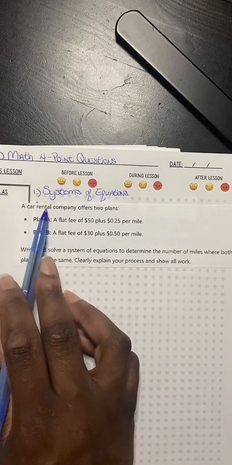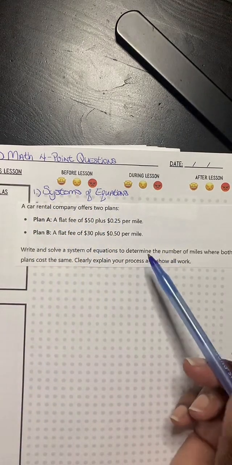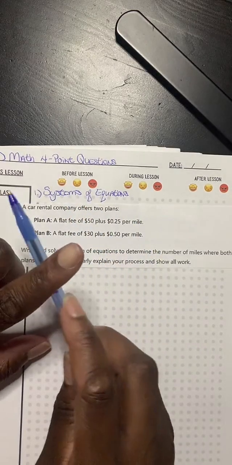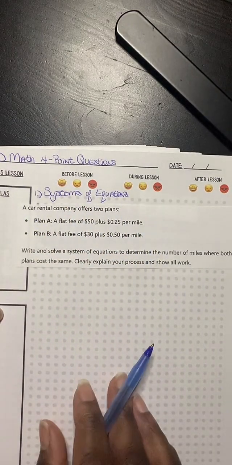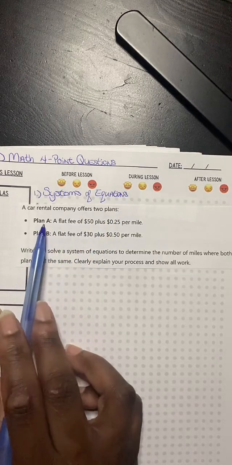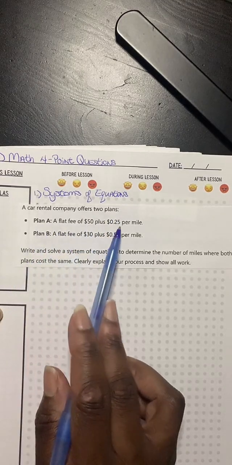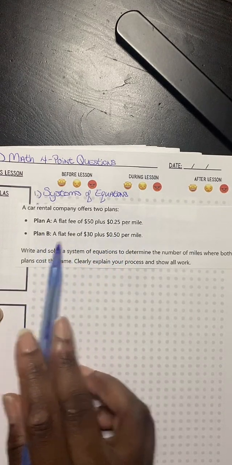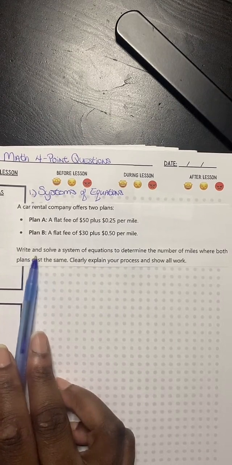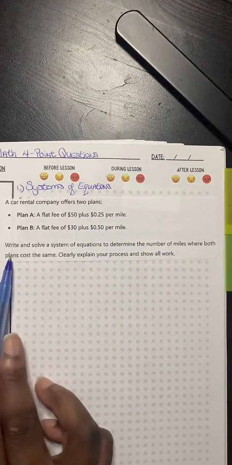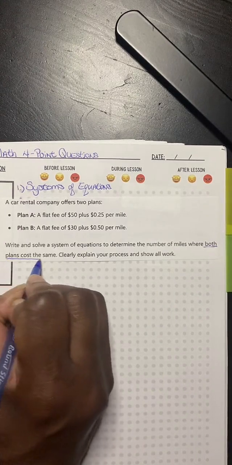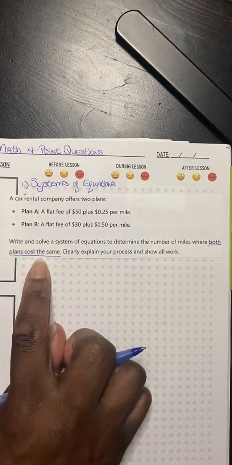The first one deals with systems of equations. A system of equations is when you have two equations based on a situation and you really want to see where they cross, where they intersect. What would your solutions be? Here we have a car rental company offering 2 plans. Plan A, you get a flat fee of $50 plus 25 cents per mile. Plan B is a flat fee of $30 plus 50 cents per mile. We're going to write and solve a system of equations to determine the number of miles where both plans cost the same. So this is crucial. We want to know when both of the plans are going to cost the same.